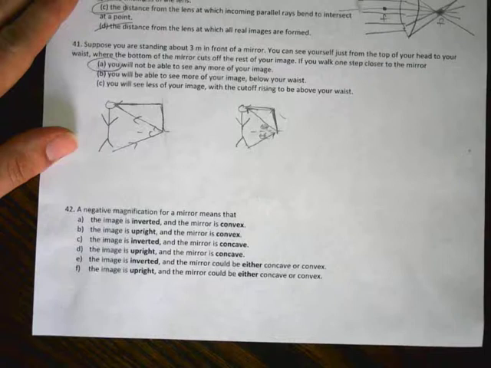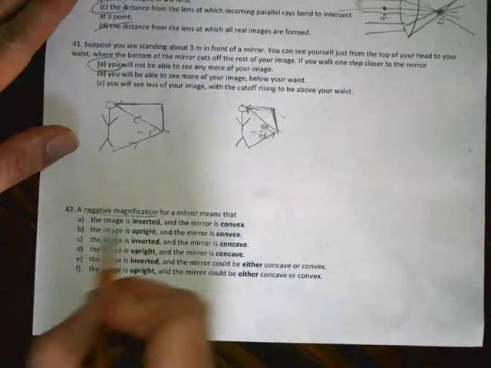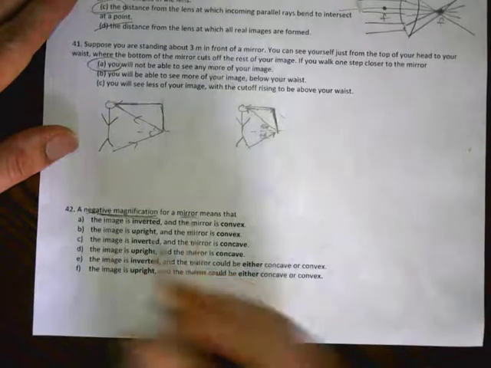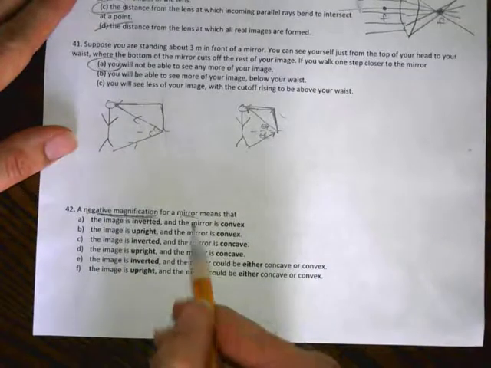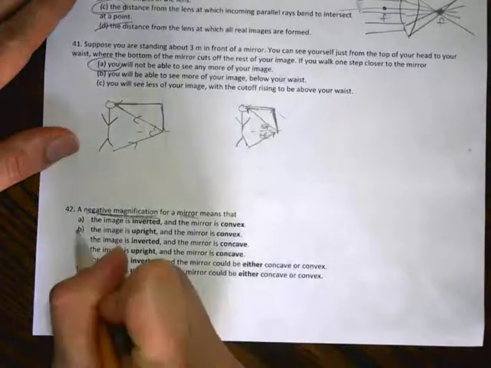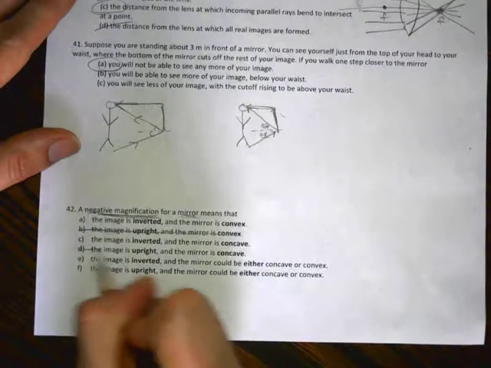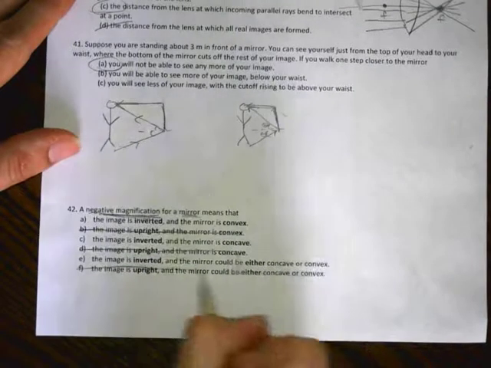Next is a question about mirrors. So we have a negative magnification for a mirror. So we're looking at mirrors and negative magnification. Negative magnification means it's upside down, so I'm not even going to bother reading the ones that say upright. I'll cross those off. So we have that the image is inverted.